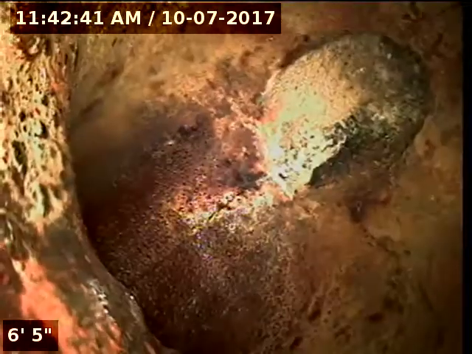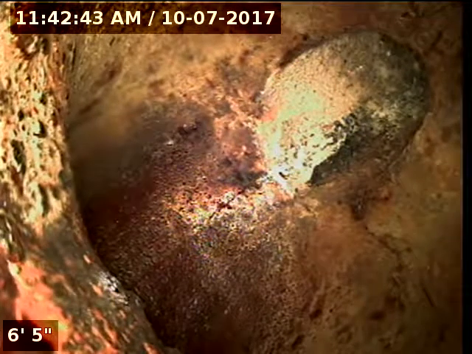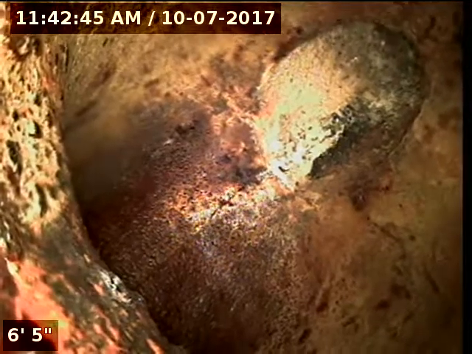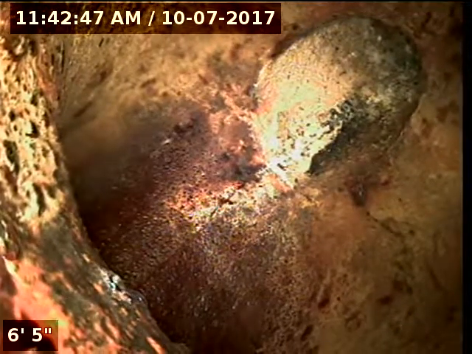I insert the camera and check the overall condition and serviceability of the sanitary sewer line. I have looked in the crawl space. I believe that this transitions over to 4-inch cast iron. Anyway, we do have water running. Here we go.